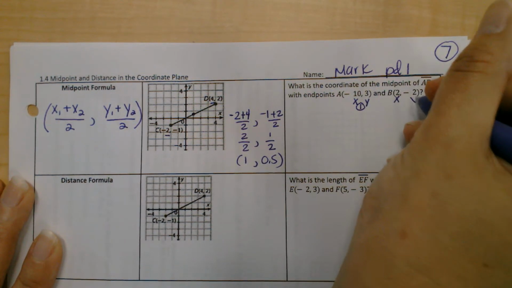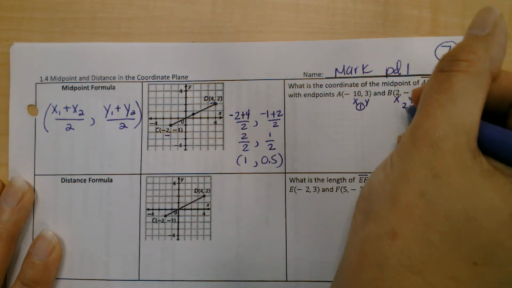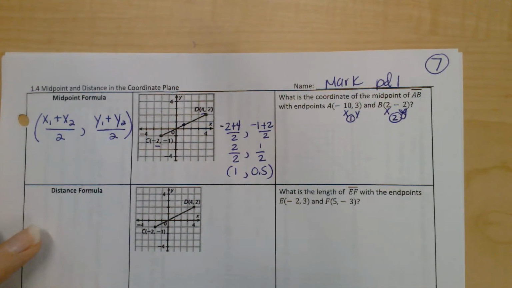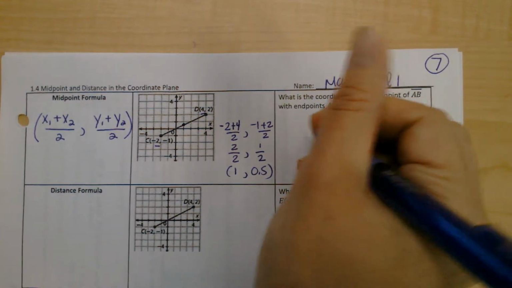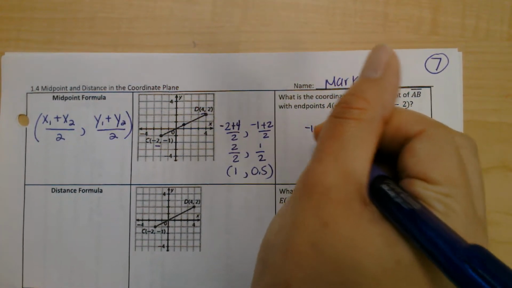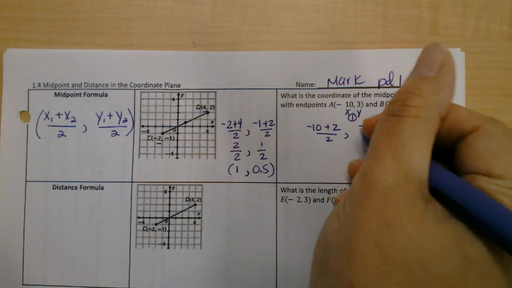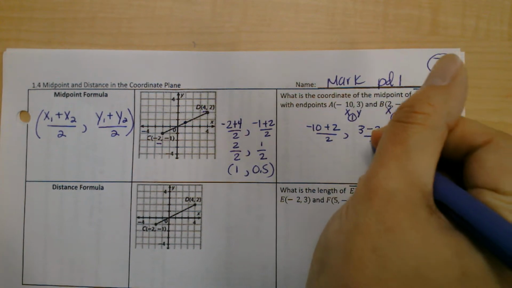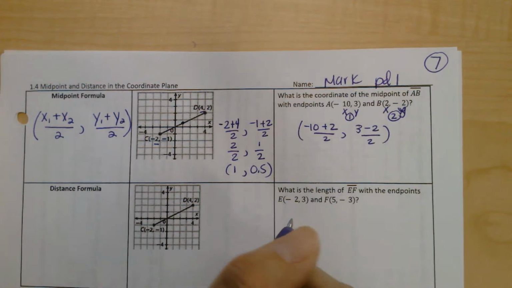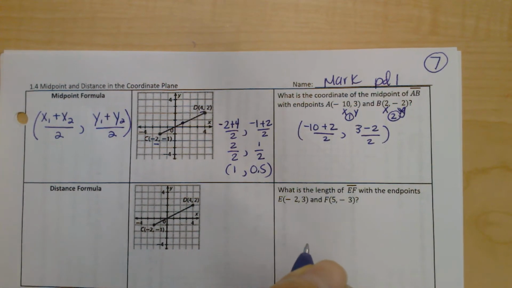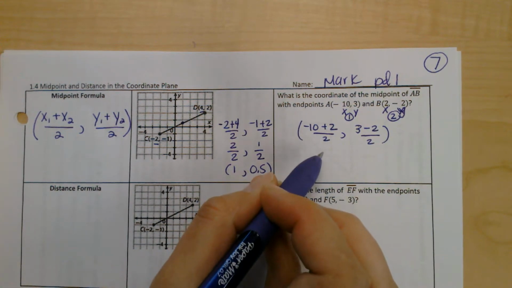Label my points as x, y, and that's point 1, point 2. Go ahead and do that. I'll pause. And then your y's. What do you guys get?